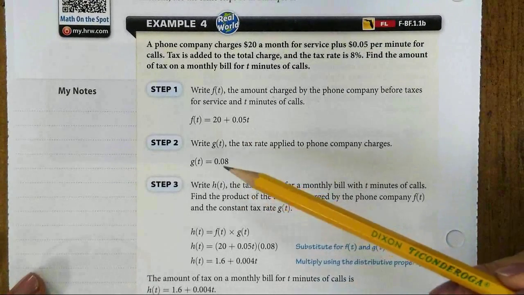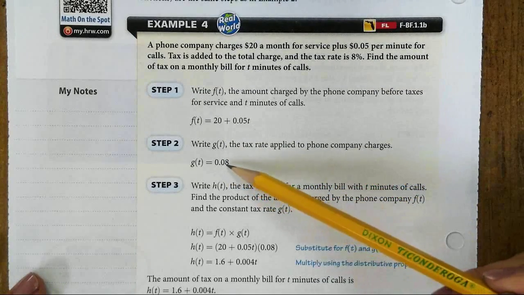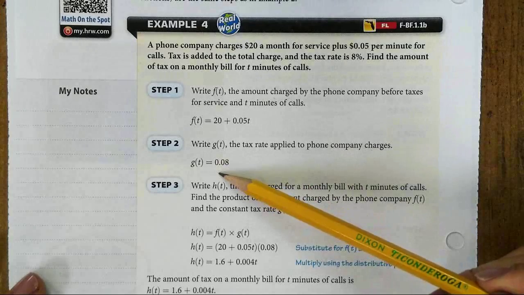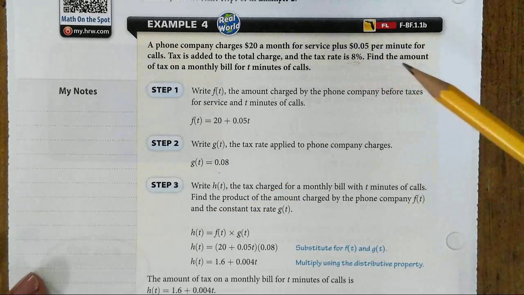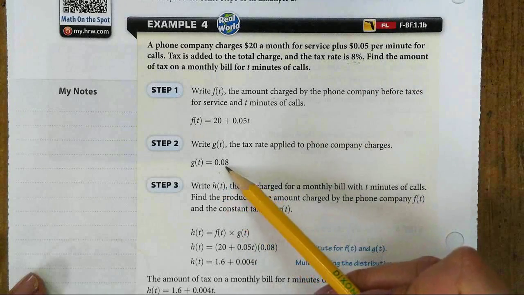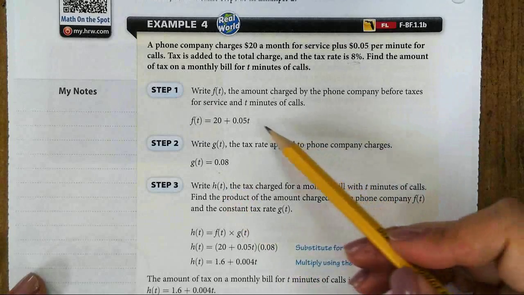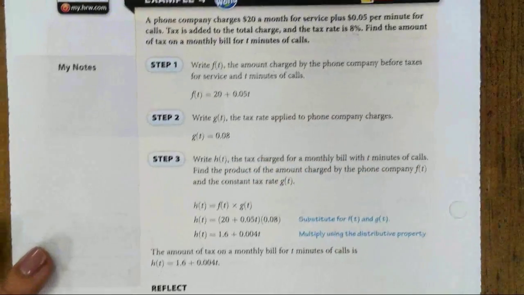Over here it says to write g of t, the tax rate applied to phone companies, and that tax rate is the 8%. That's not changing by anything. It's not 8% per minute. It's not changing by anything, so there's no variable attached to it. So it's just that 8%. And remember that these percentages are being turned into decimals. That's the only way you can calculate them.